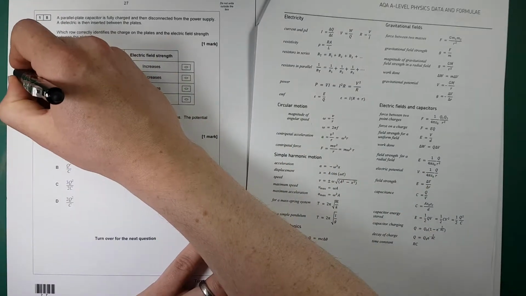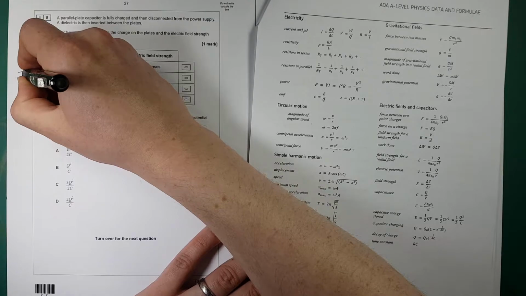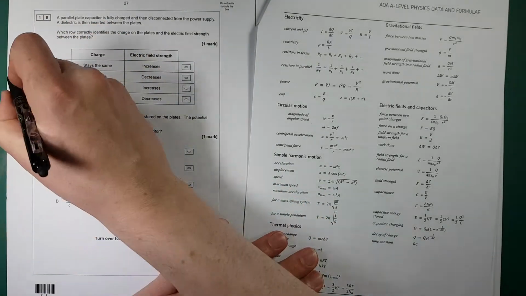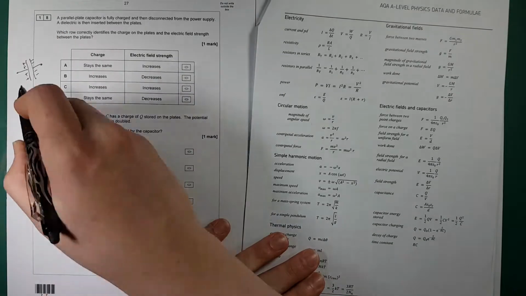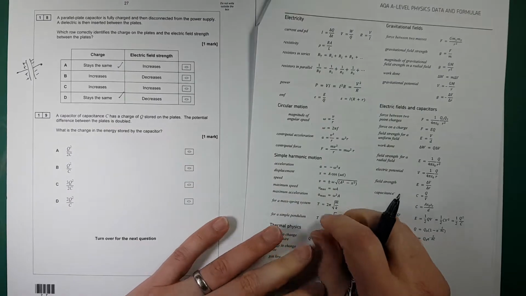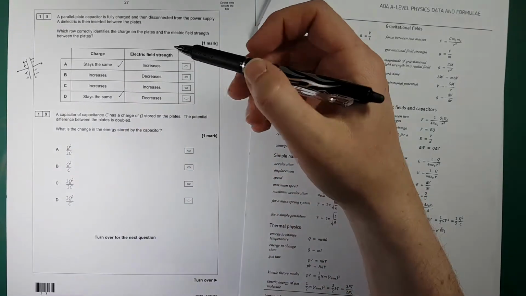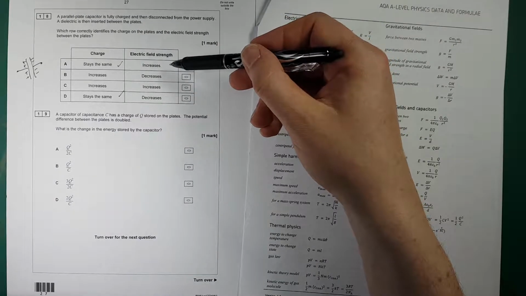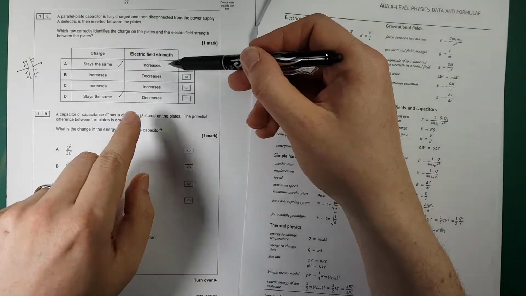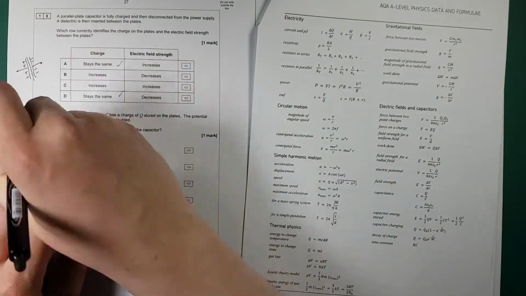So if we charge up the capacitor over here, and then we disconnect it, the charges are stuck now, they can't move anywhere. So the charge stays the same, so it's got to be one of those two there. Now we need to think about what's going to happen to the electric field strength if we put something dielectric between there.